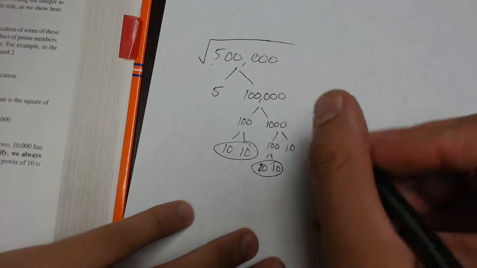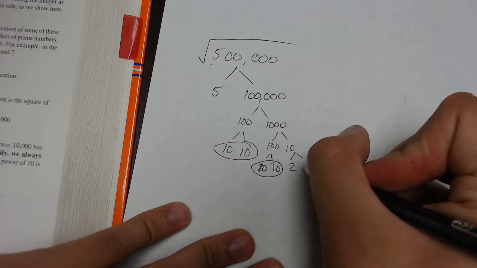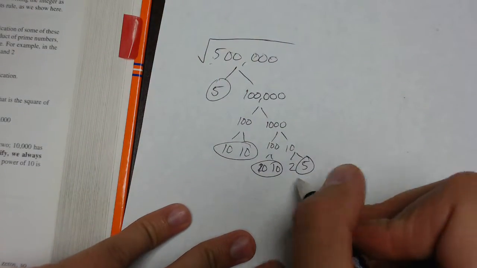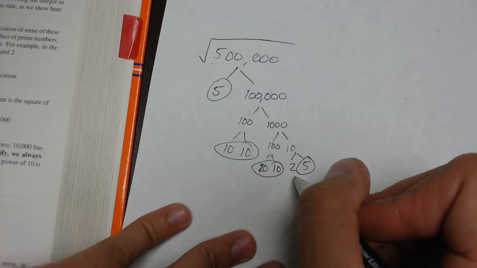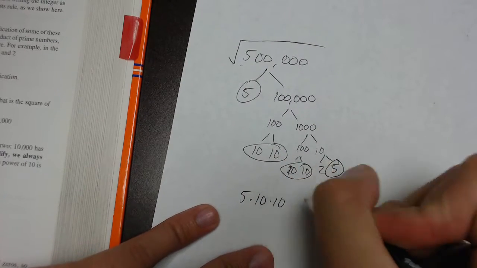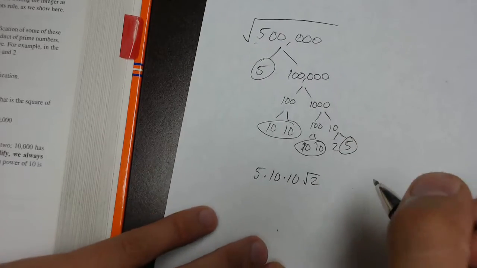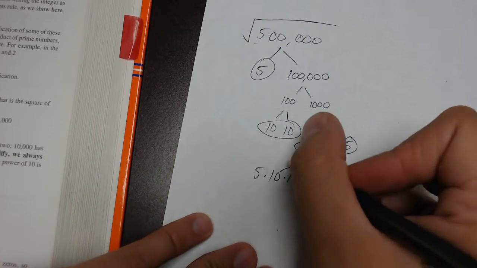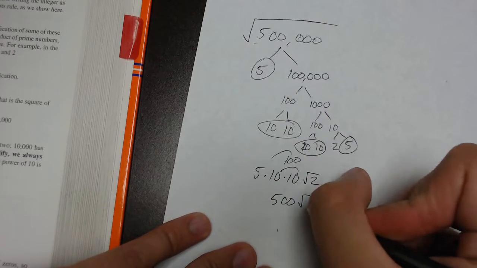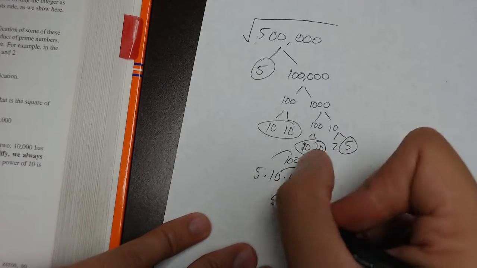And then in this number 10, I'll go and factor this to get 2 and 5. So what I see here is I have a group of 5 and 2 groups of 10, and then the 2 gets trapped in the radical. So I've got 5 times 10 times 10 times the square root of 2. 10 times 10 is 100, and 100 times 5 is 500. So the answer is 500 times the square root of 2.